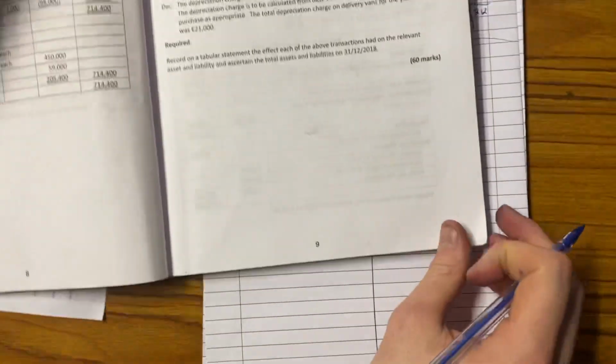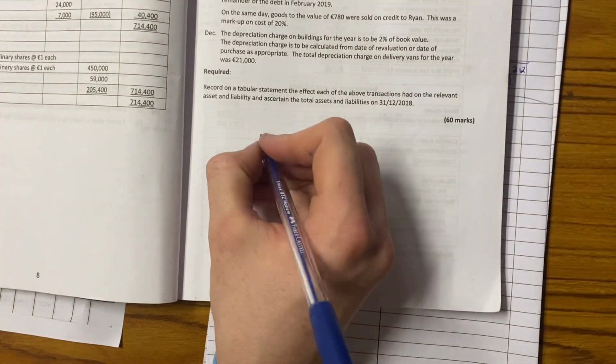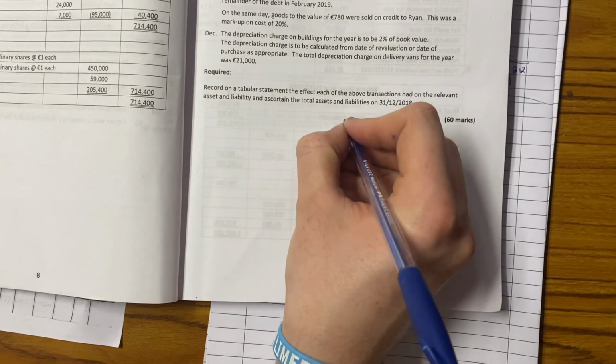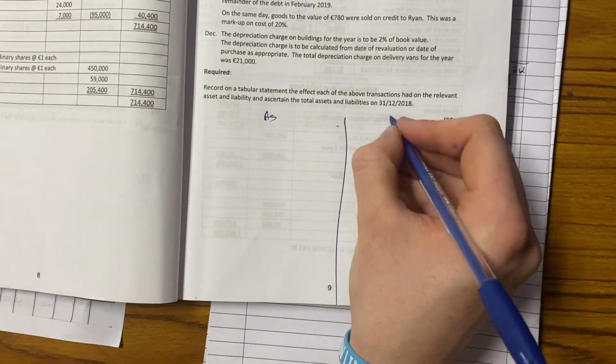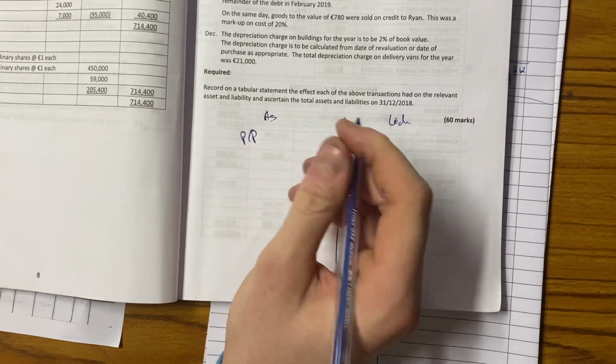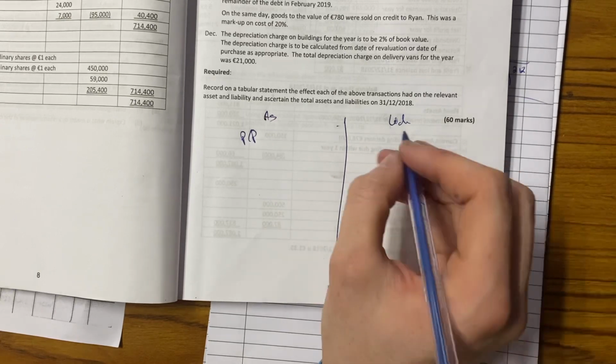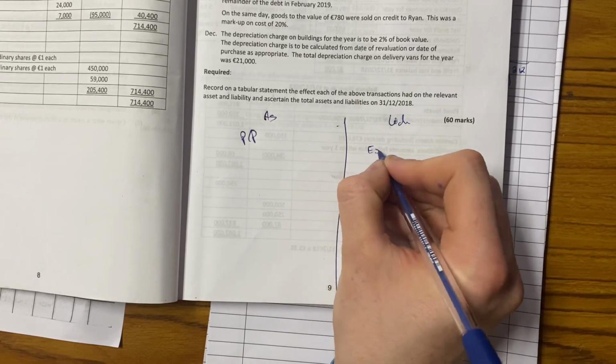Now, the secret to success is as follows. When you're doing this first transaction, there are 2 items it can be. Imagine this is my asset section, and this is my liability section. It can either be a prepayment, which is an asset, so I'm prepaying the money for next year, or it's going to be paying the money that I owe from last year, so it's going to be an expense due.